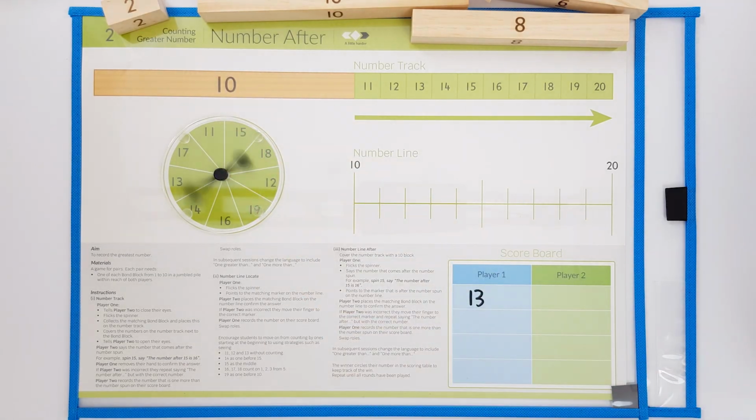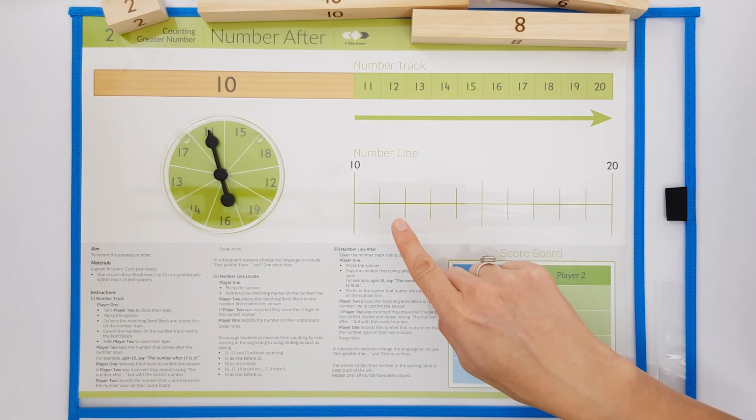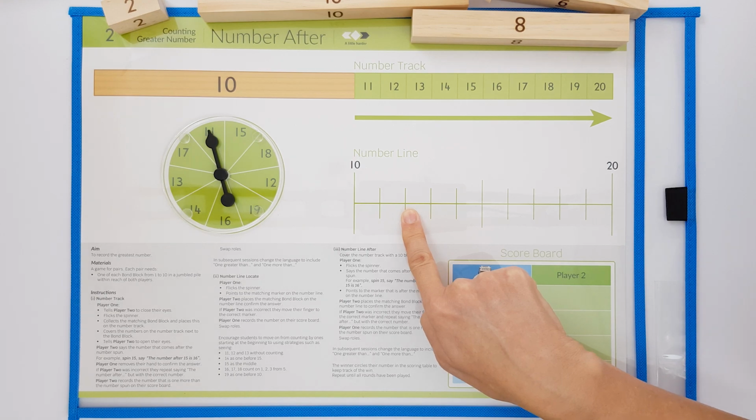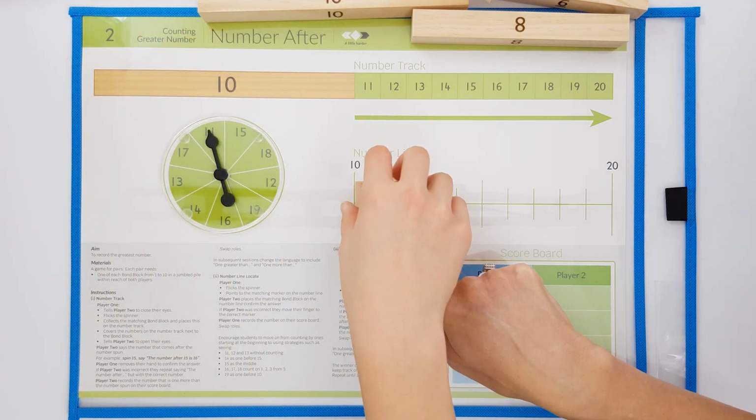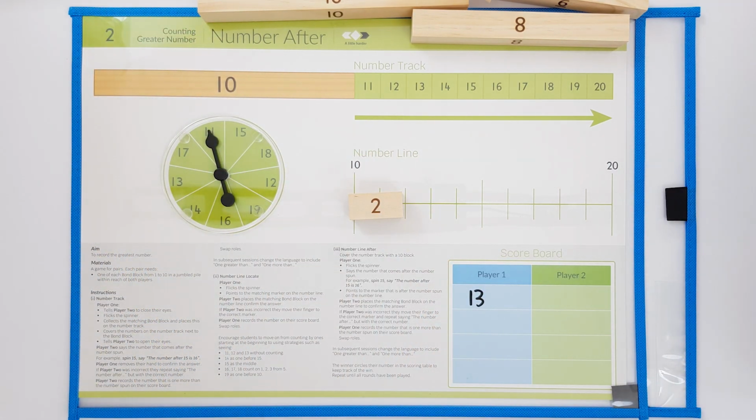Now it's my turn. And I spin and say the number after 11 is 12. Karis is going to check. You're correct. Good.